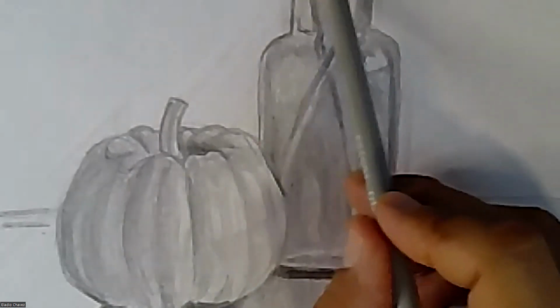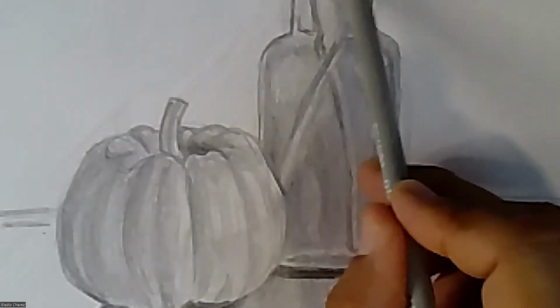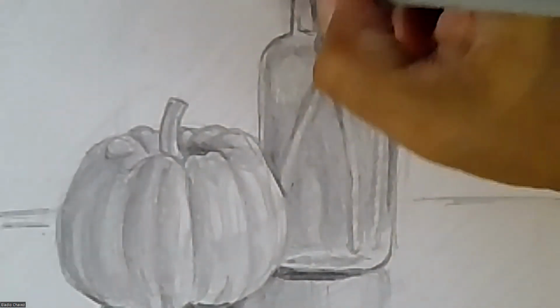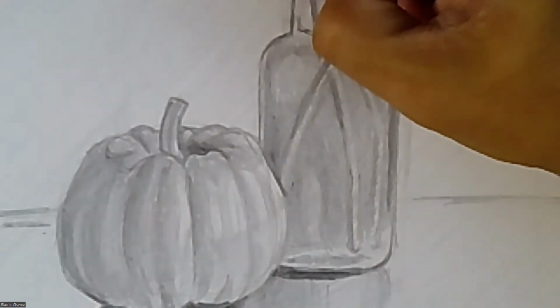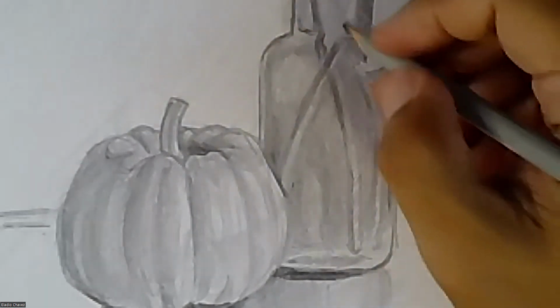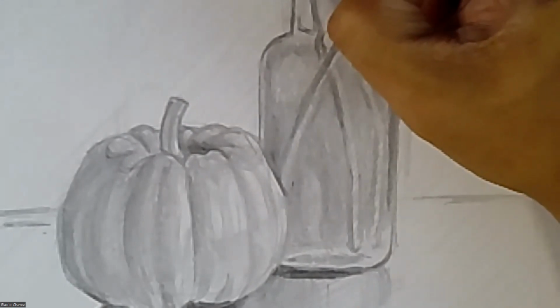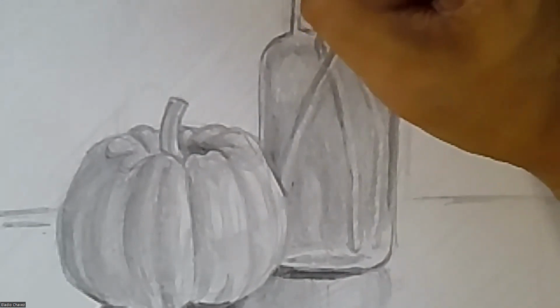There's another highlight up here. Try to shade around it, and if it was bigger it would be easier. We would draw it bigger, but I drew it this size, so I can't complain. Yes, I can. I can play the blame game.